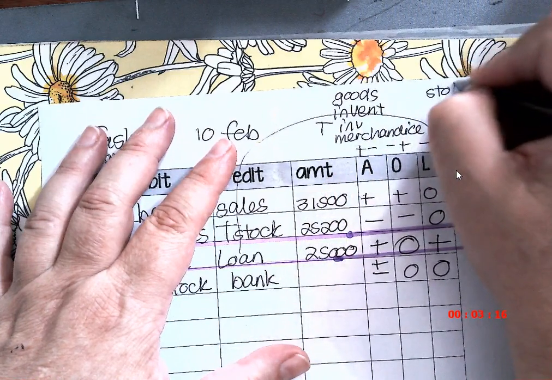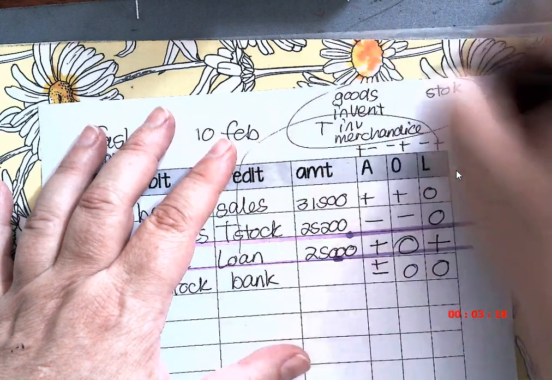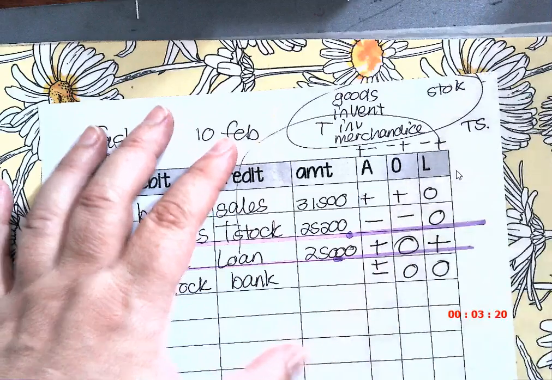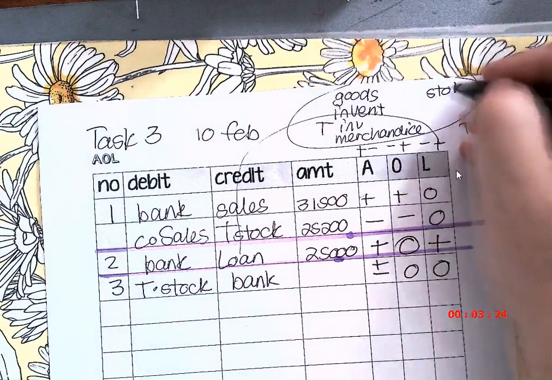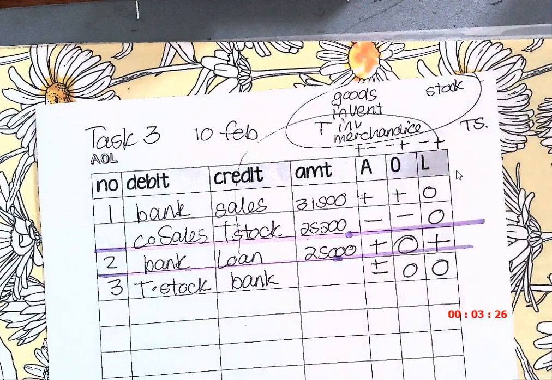All of this, we use the T account trading stock. Okay. So look how I spell stock. Stock. Okay, so all of those things, they might use different names, but they all refer to the T account trading stock. Okay, you know where the word merchandise comes from.